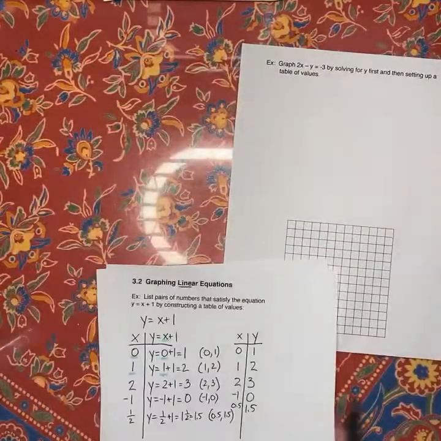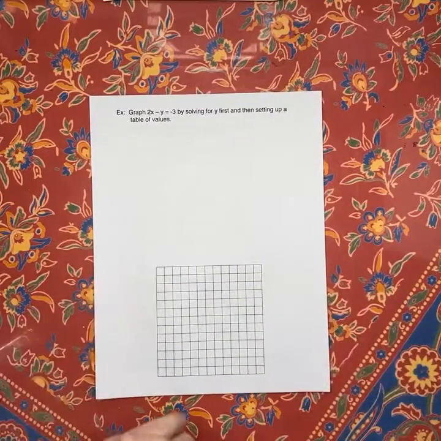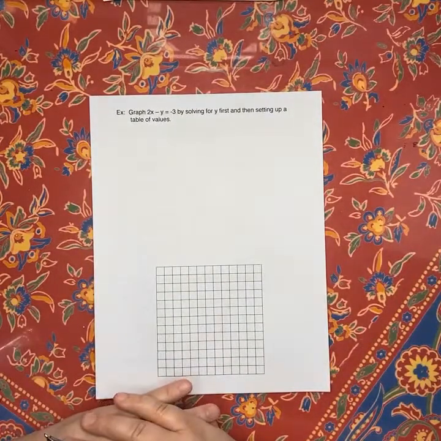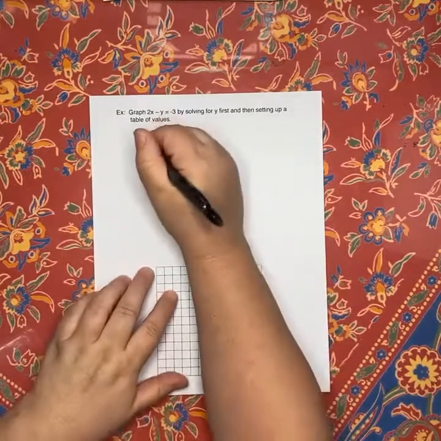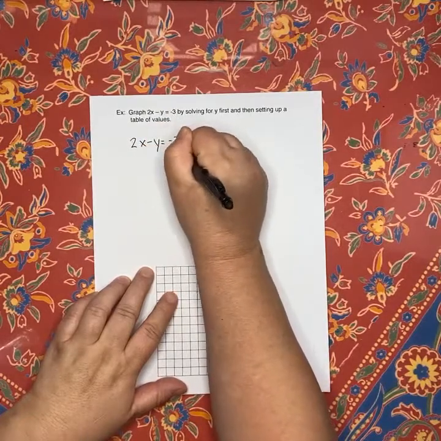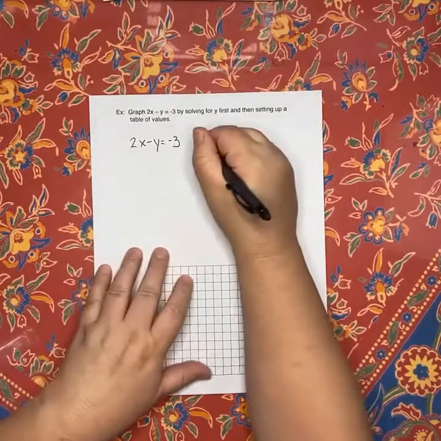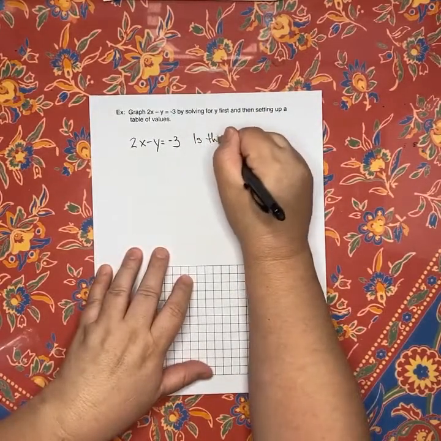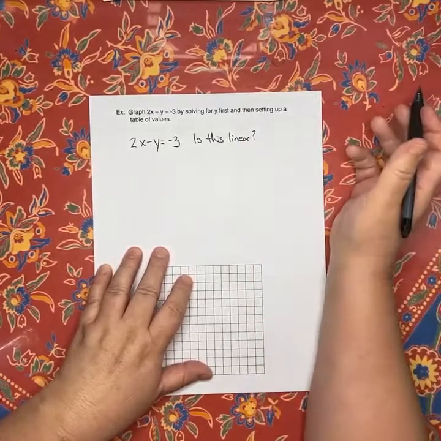Well, we can graph them, and we will. We will graph every linear equation there is on the planet. It'll feel like that by the time we're done with this chapter and you guys are done with your homework. So let's talk about how to approach this. So I've got 2x minus y equals -3. So is this linear? And the answer is yes.